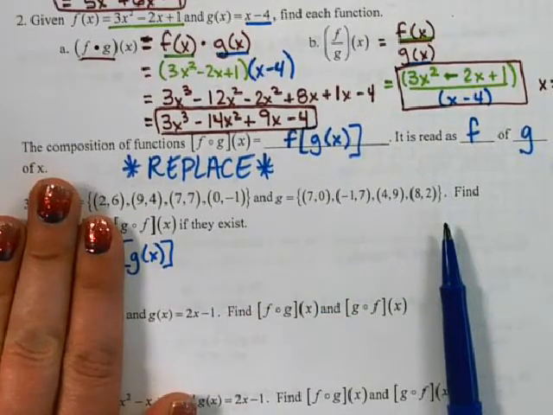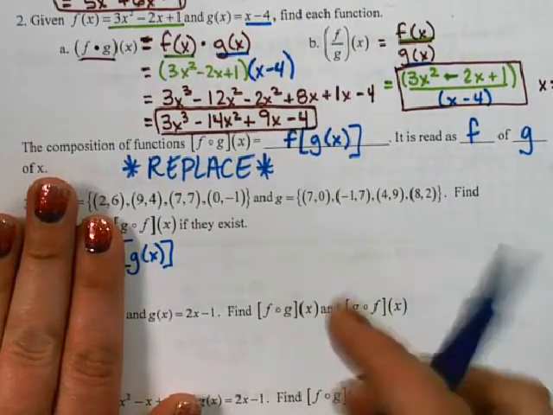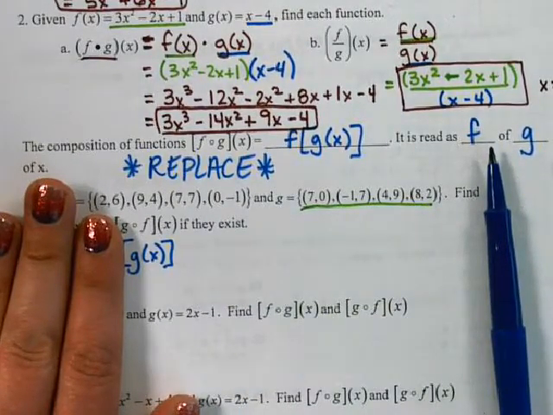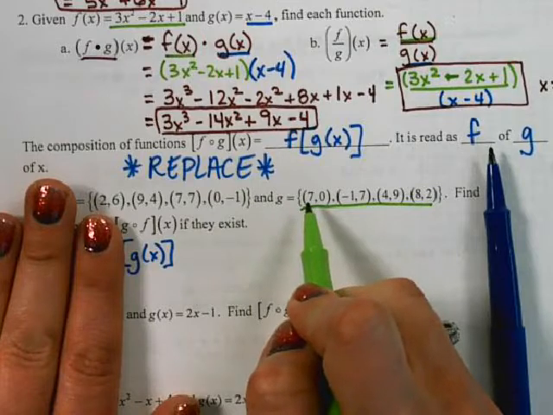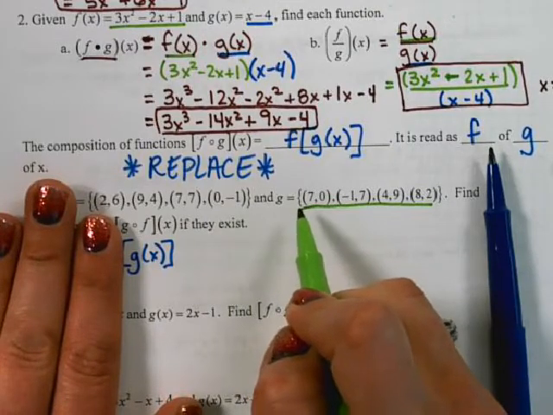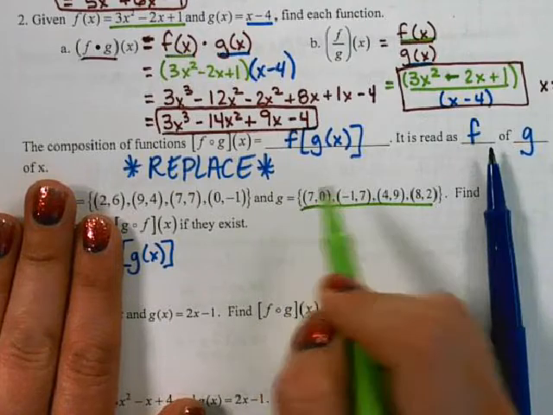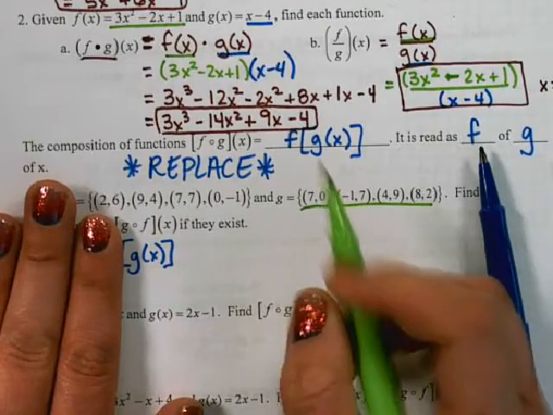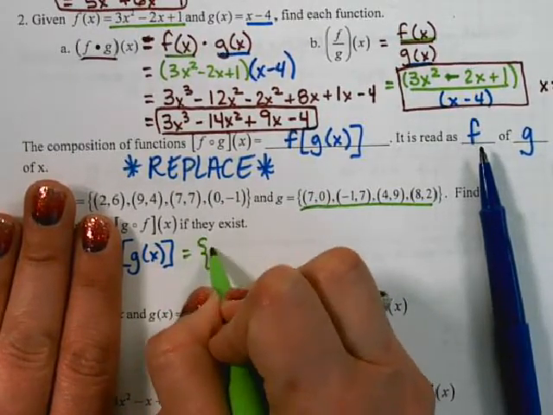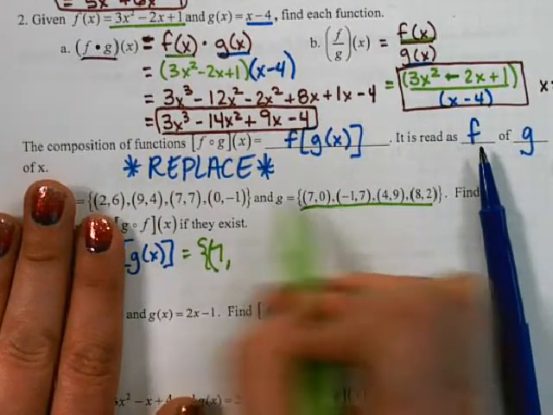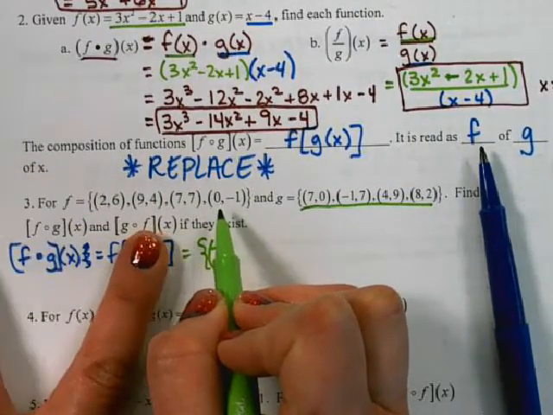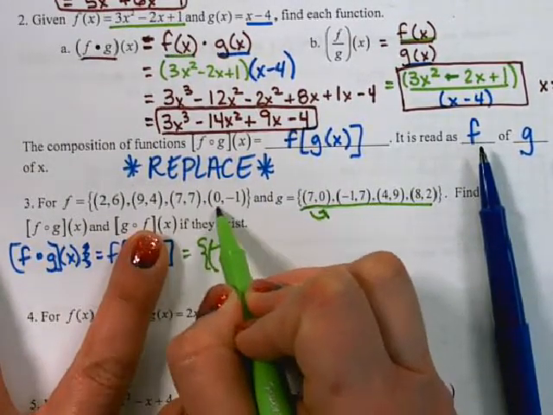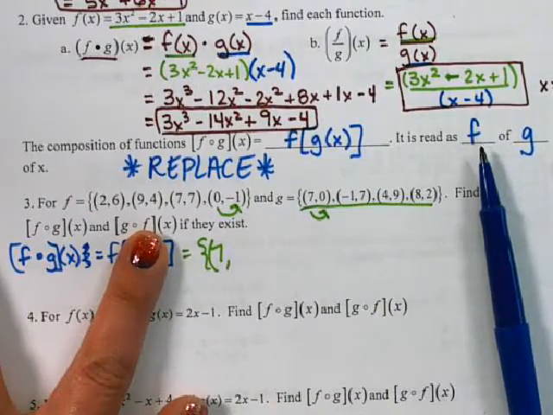But this guy says I'm going to start with my g function. Okay? Here's my g function. He's green. I'm going to start with my g function, and these are called a mapping, right? Ordered pairs we call a mapping, if you will. 7 goes to 0. Where does 0 go in my f function? 7 goes to 0. Where does 0 go in my other function? -1.